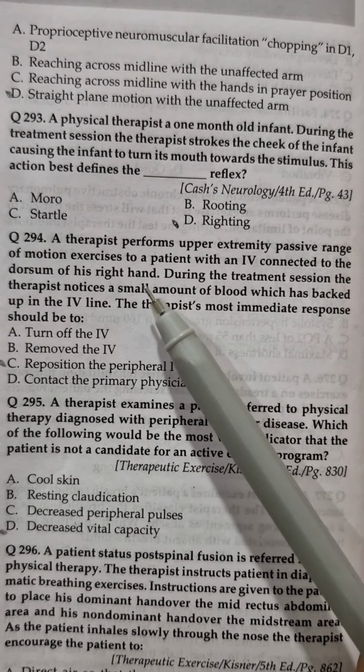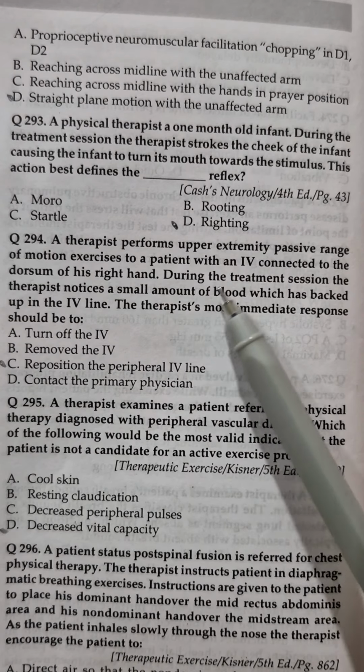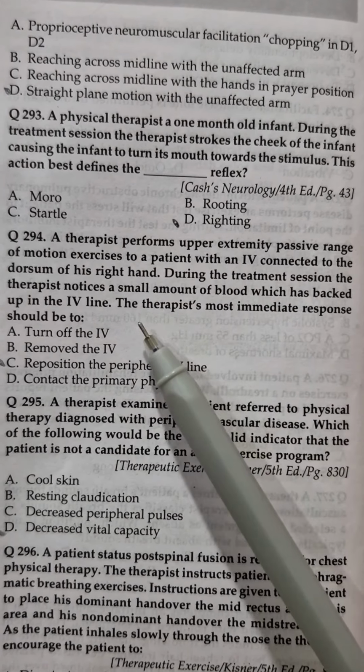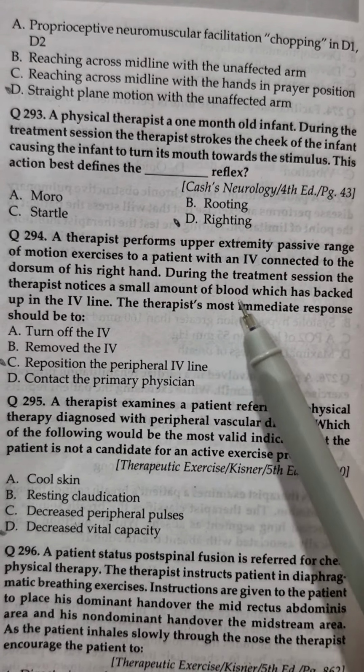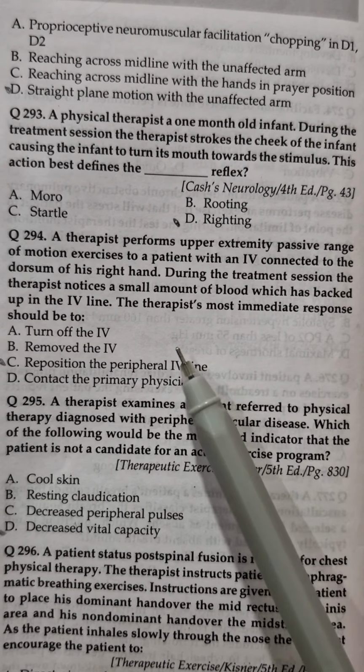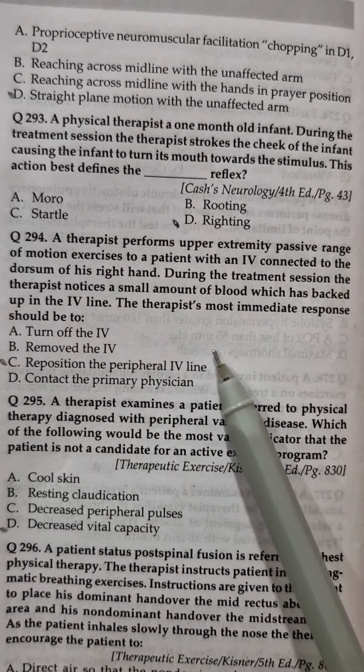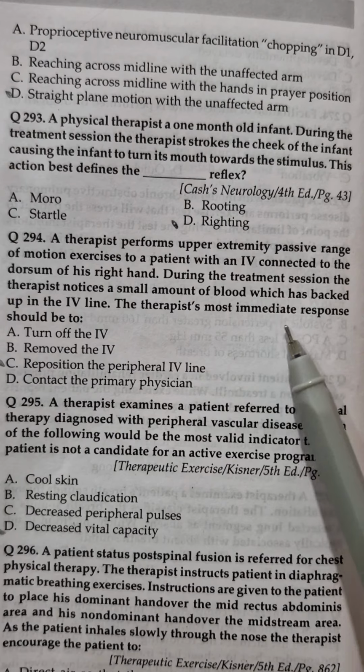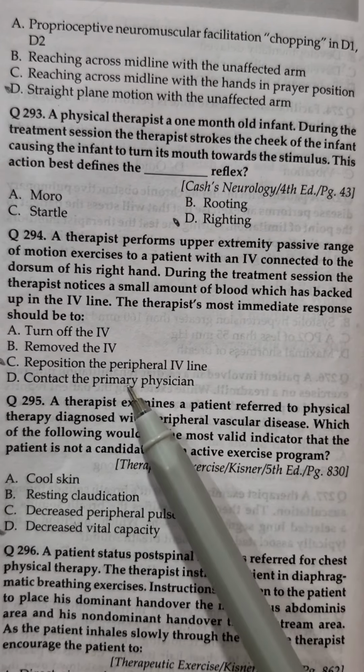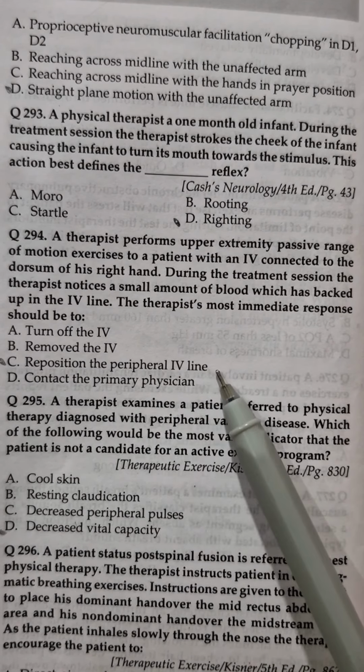A therapist performs upper extremity passive range of motion exercises on a patient with an IV connected to the dorsum of his right hand. During the treatment session, the therapist notices a small amount of blood which has backed up in the IV line. The therapist's most immediate response should be? Answer: reposition the peripheral IV line.